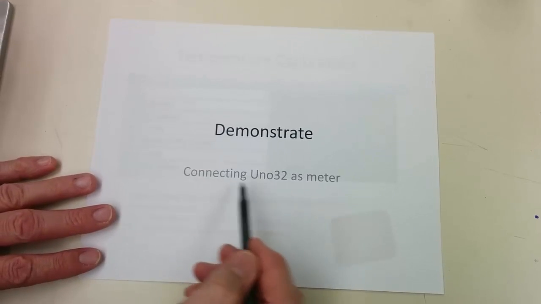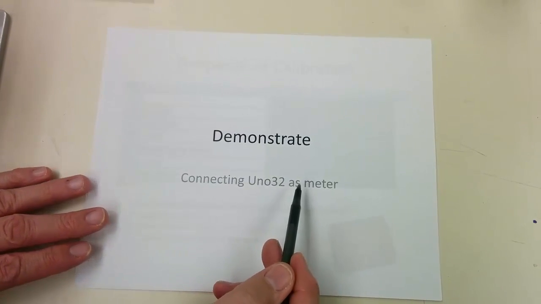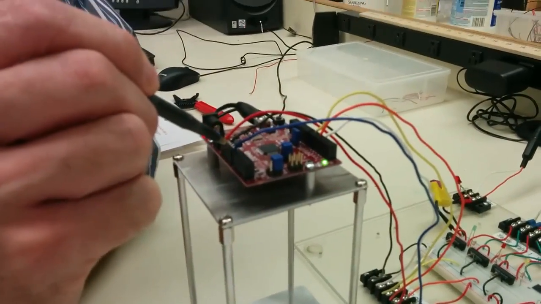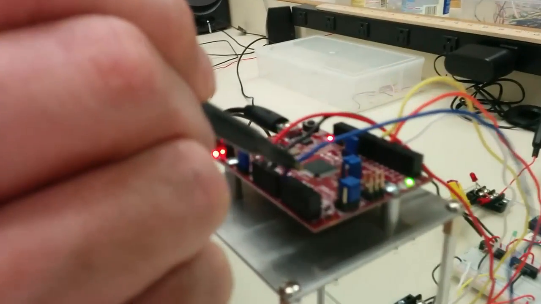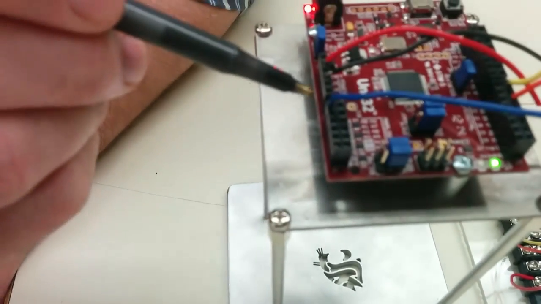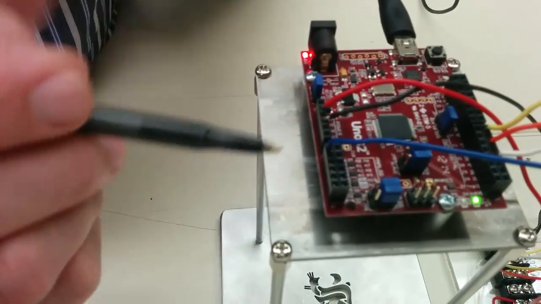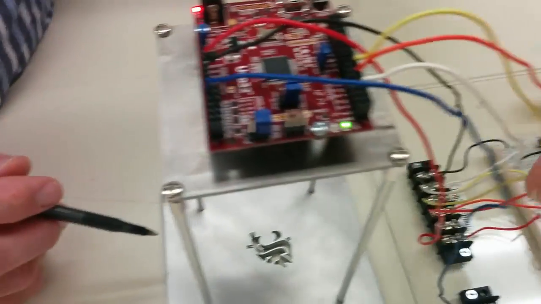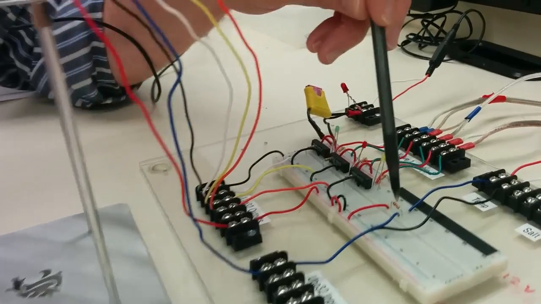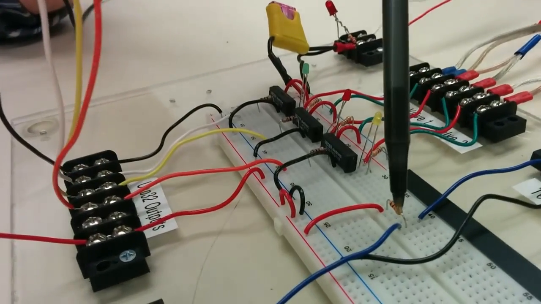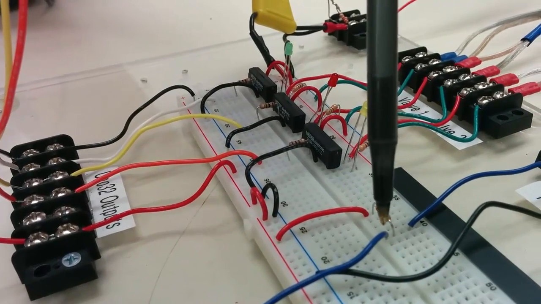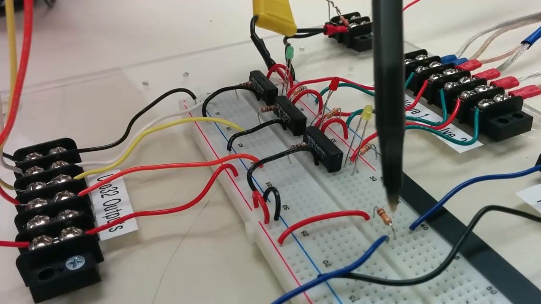Okay, so let's show how the UNO 32 is being used as a meter here. Again, we're going to use an analog input, and if you remember on the UNO 32, we've got analog inputs on this pin set right here. So it goes 0, 1, 2, 3. And right now we're connected to pin A0. Pin A0 is going to act like part of the meter. It's going to come down to the board, jumper across to the point where the 10K resistor and the thermistor are tied together. Again, on that circuit, that's the point we wanted to talk about. So we're going to measure the potential difference between this point and ground.